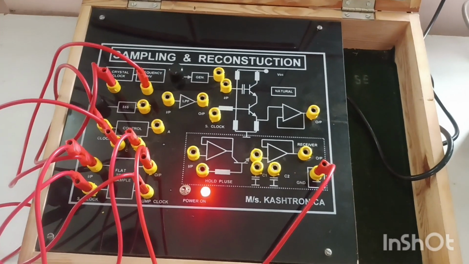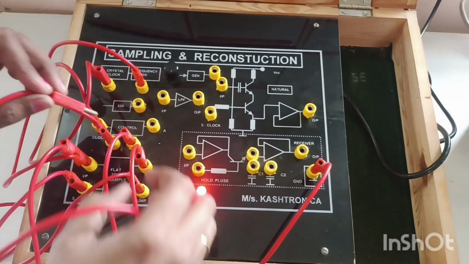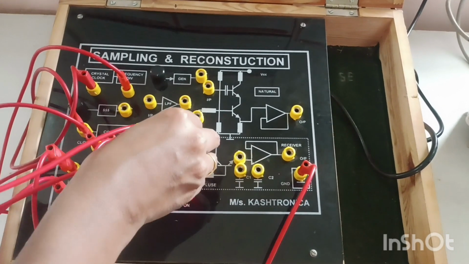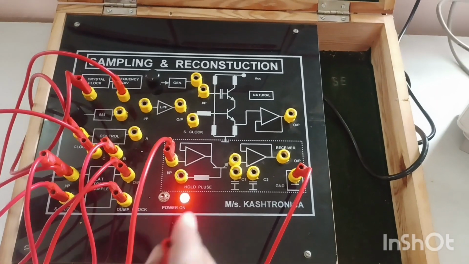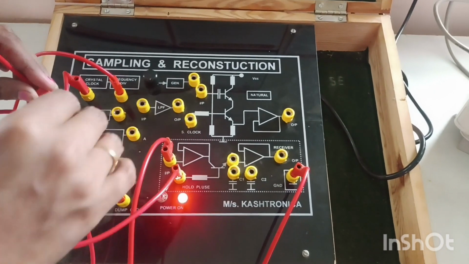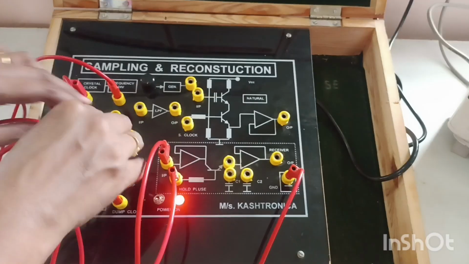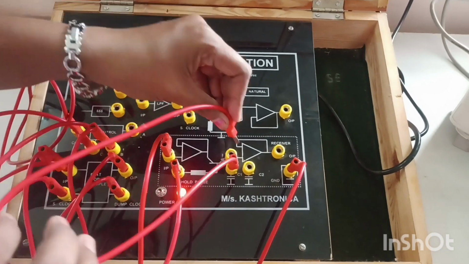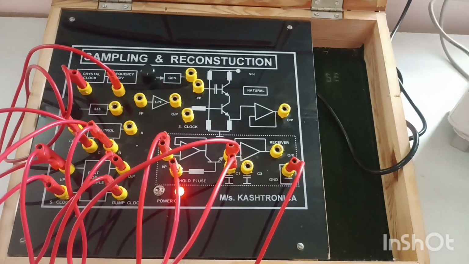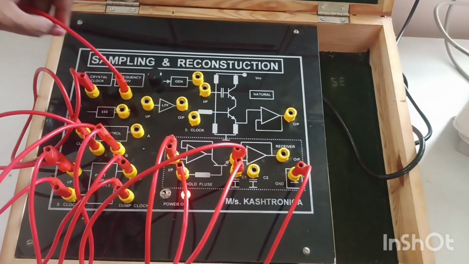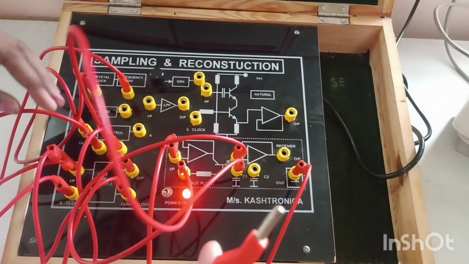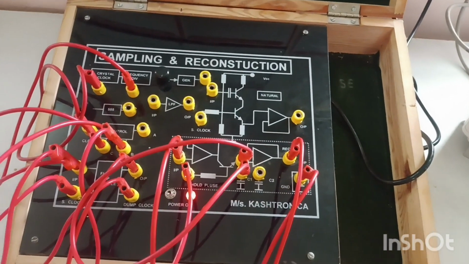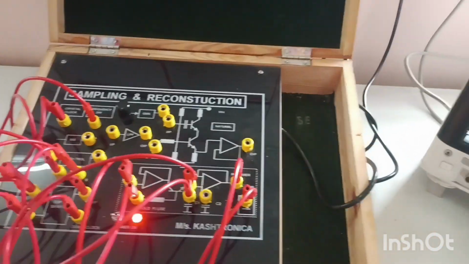Now we will see the reconstruction. For that we have to connect the output of the flat top sample signal to the input of the reconstruction circuitry. Then we have to connect the whole pulse to the B input. Then we have to connect one capacitor. I am connecting C1 here. Now I have connected channel number 1 to the input. Now I will connect the output of the receiver to channel number 2. Now we will see the waveforms.